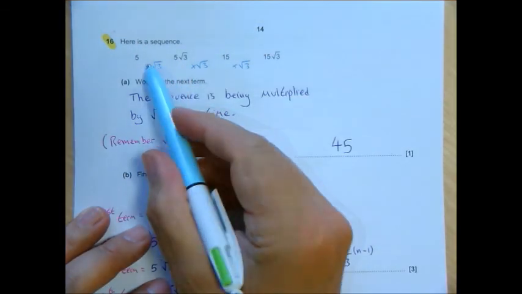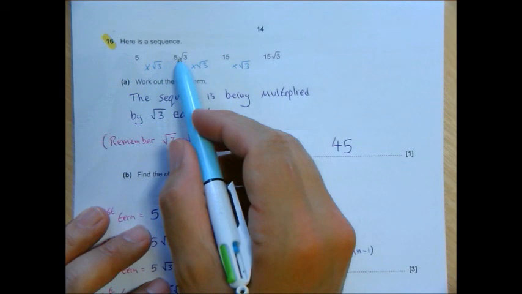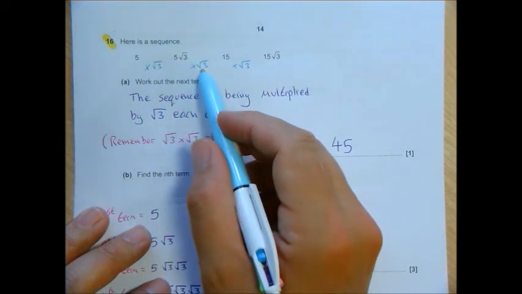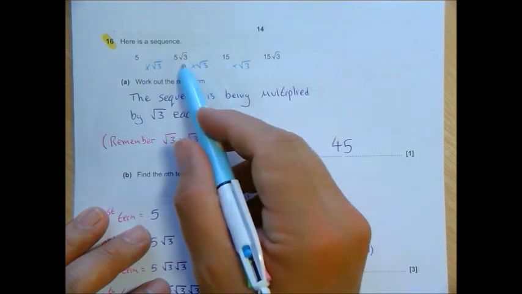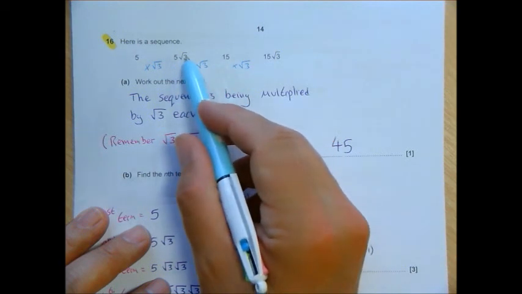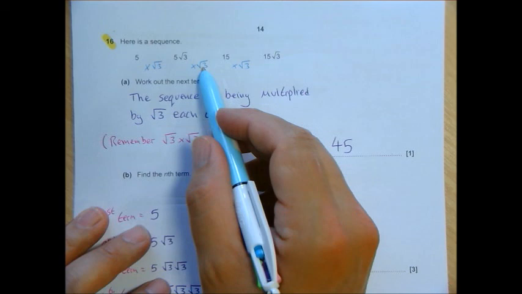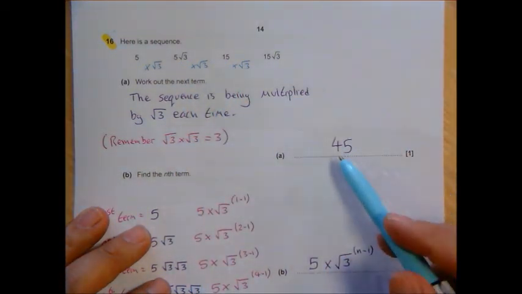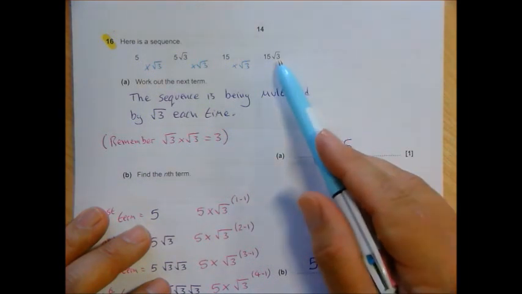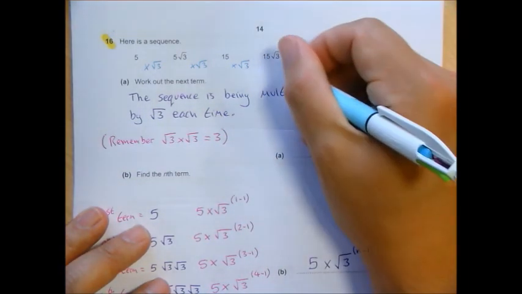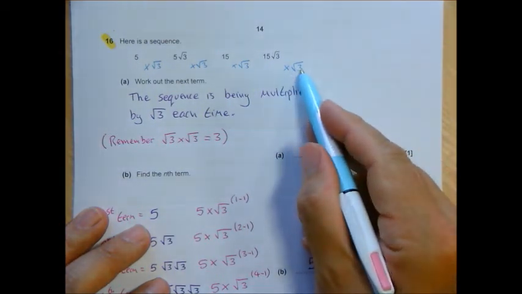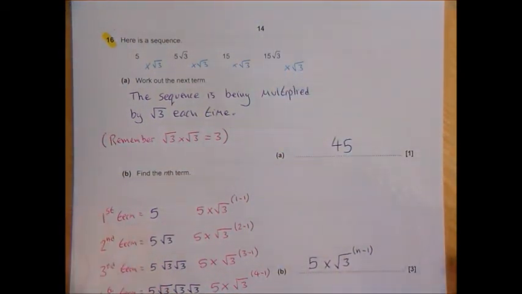Now it's probably quite obvious that 5 times root 3 is 5 root 3, but where people lose it is they think, well, 5 root 3 times root 3 is 15, but don't forget, root 3 times root 3 is 3. So that becomes 5 times 3, which is 15. So you need to multiply 15 root 3 by root 3. Root 3 times root 3 is 3, 15 times 3 is 45. That's where your 1 mark comes from.